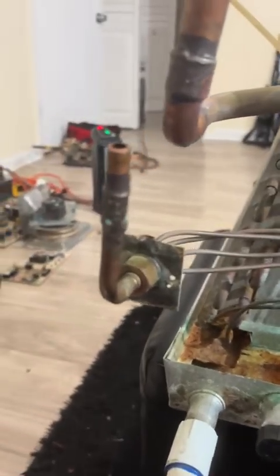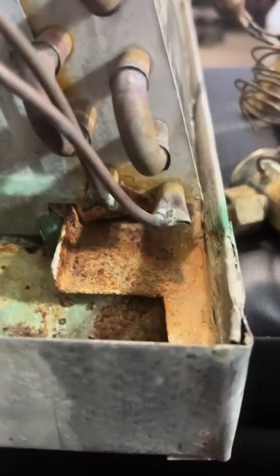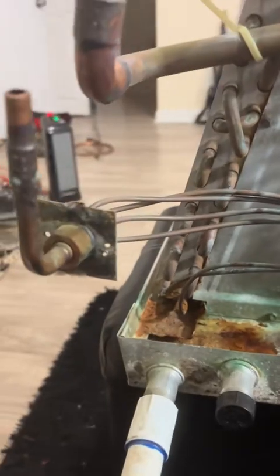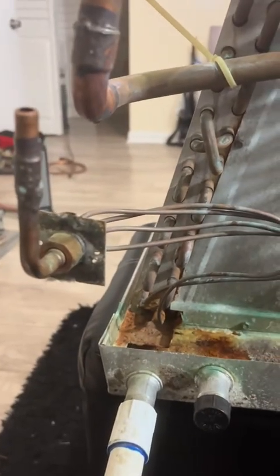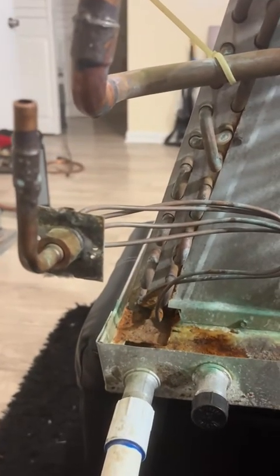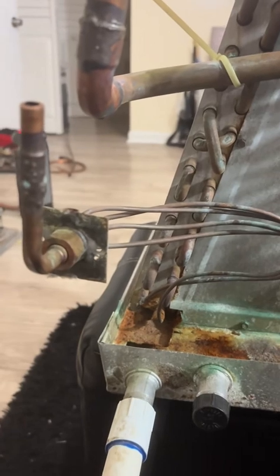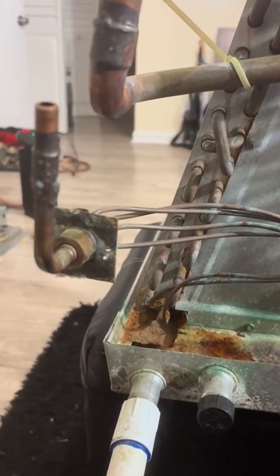We'll start out with your piston. This is how it looks for this particular design. A piston is a simple, fixed size hole that meters refrigerant flow based on pressure.